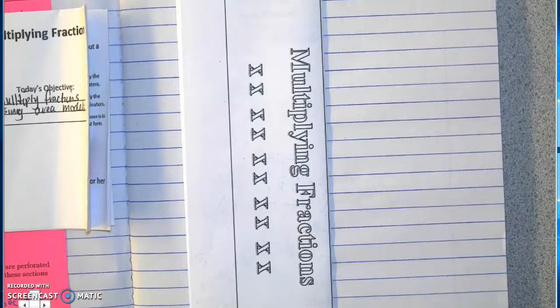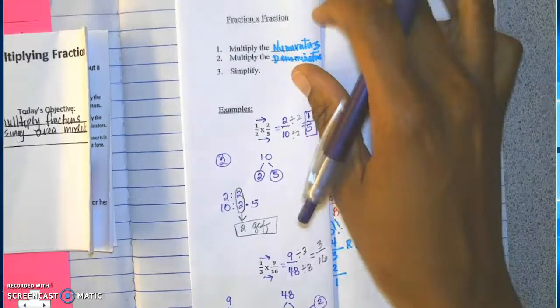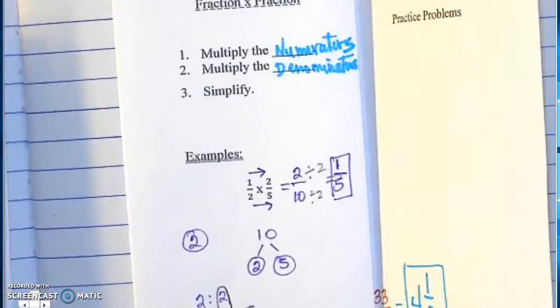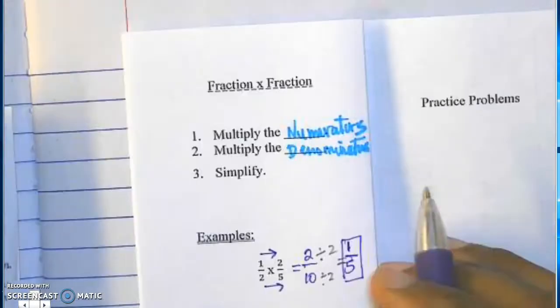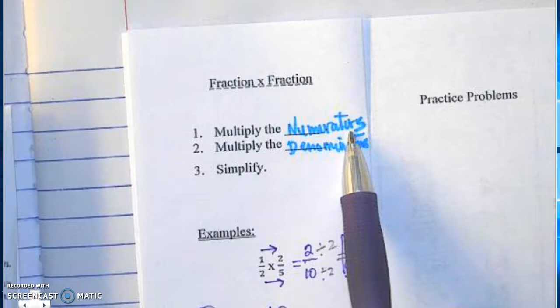We're going to be looking at multiplying fractions using the algorithm. There are different types of fractions that you can multiply and different problems we have. You can have a fraction times fraction problem. You multiply the numerators, multiply the denominators, and always remember to simplify your problem.